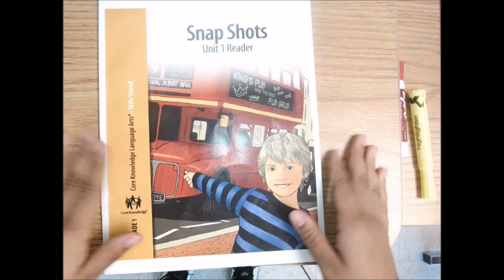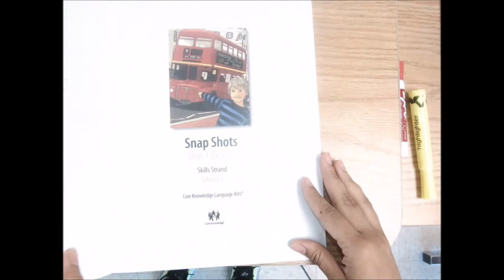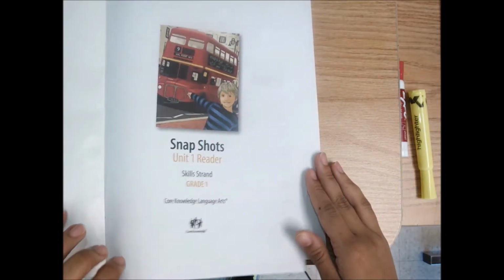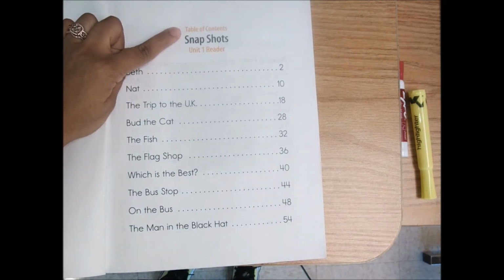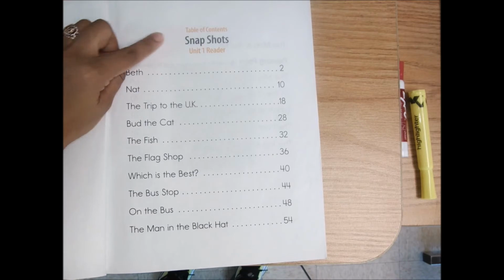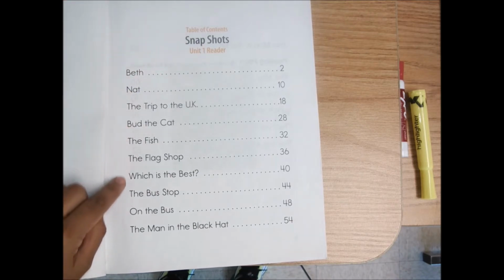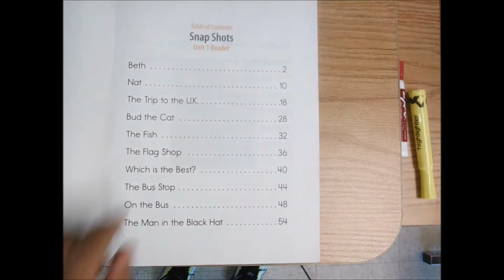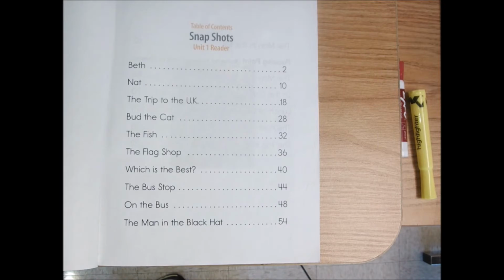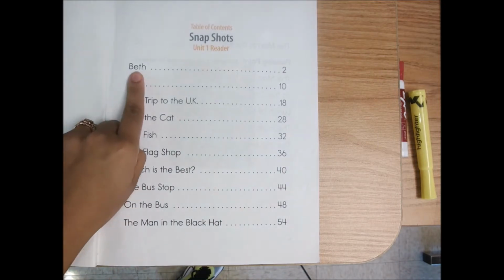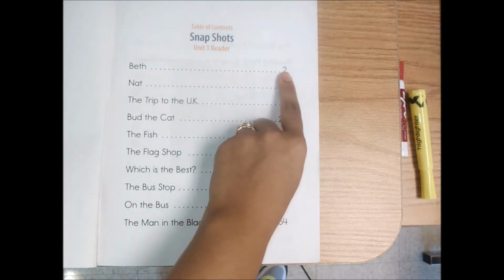This is your unit reader, and in it is a collection of stories. What I want you to do is turn one page at a time until you find what's called the table of contents. The table of contents is a list of all the stories in this book. It also tells you what page number they start on. So if we're going to read the first story and it is titled Beth, what page number do I need to turn to?